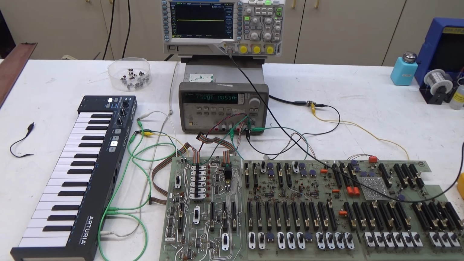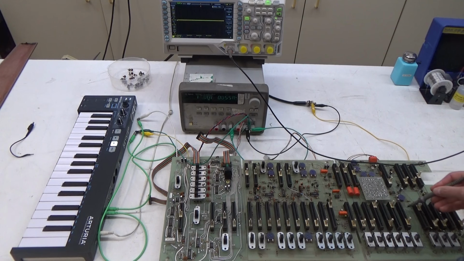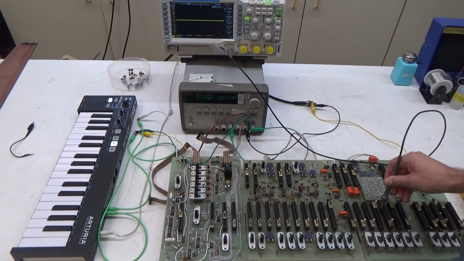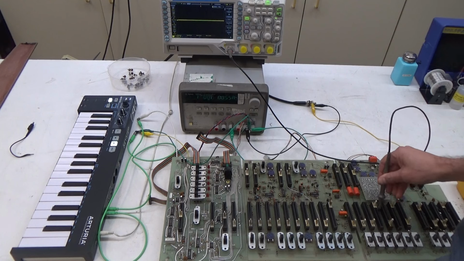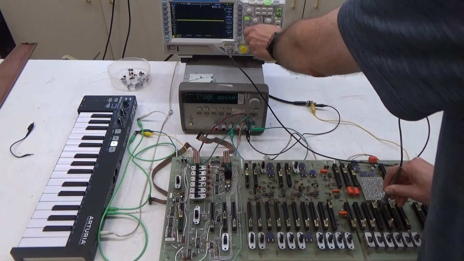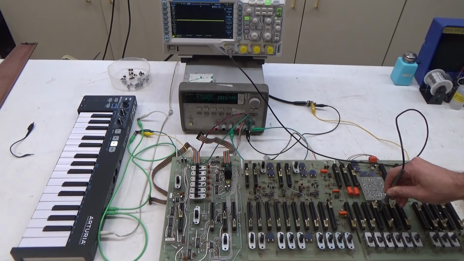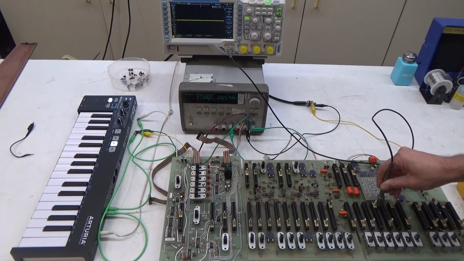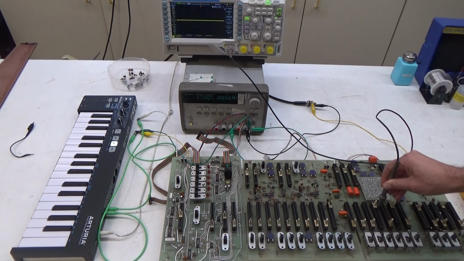But if we move over to board C and check the corresponding pins, so let's see, pin 10, so 2, 4, 6, 8, 10, 7, 8, 9, 10, yeah. So 10, we're missing our VCO2 square wave, and on pin 8 we're also missing our LFO sine wave.